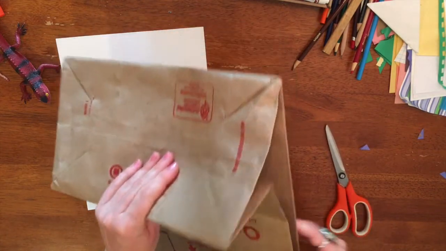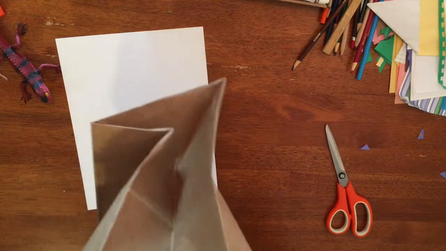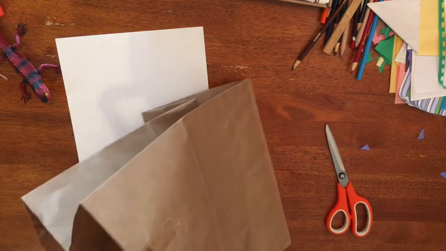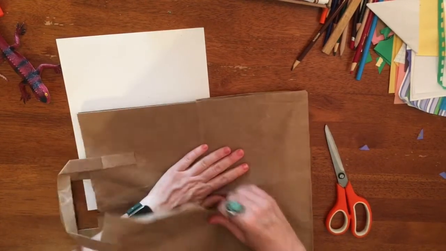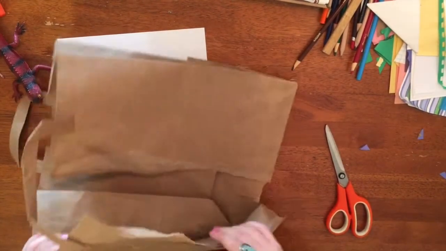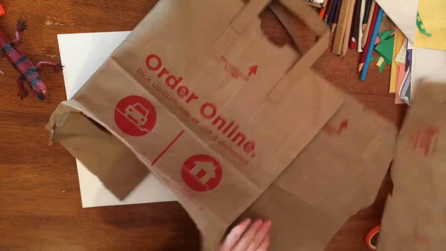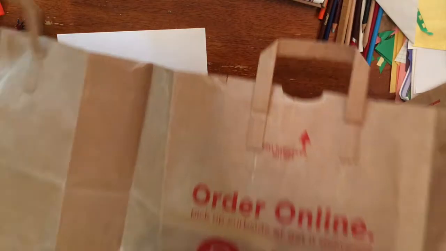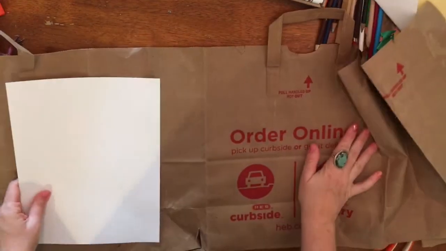So I'm just going to look for the seam on this paper bag. Here it is. And I'm just going to tear along the seam. And then when I get to the bottom, I'm just going to cut around the bottom with my scissors here. And there we have our paper. So what we're going to do, we're going to do it on this side because this is the side I'm not going to use for the inside.